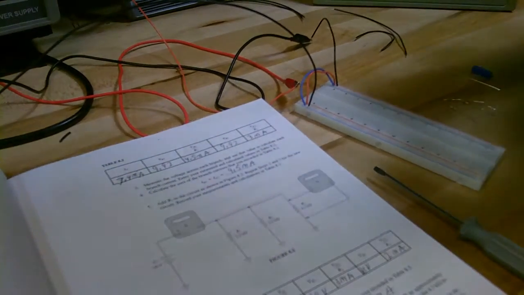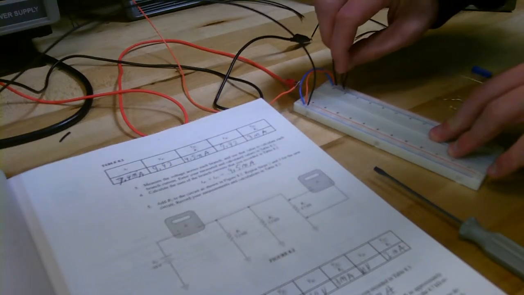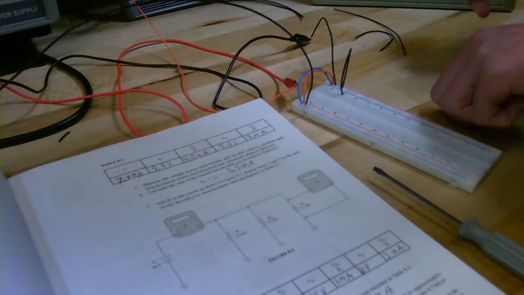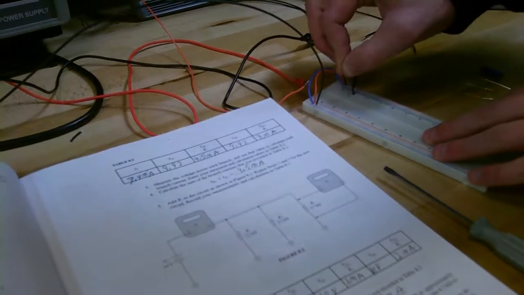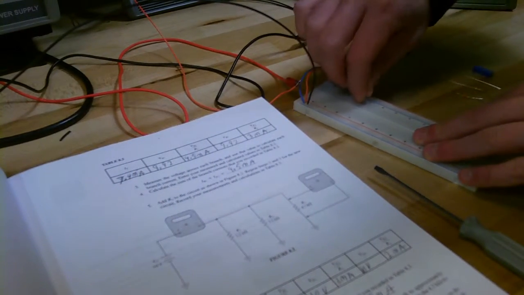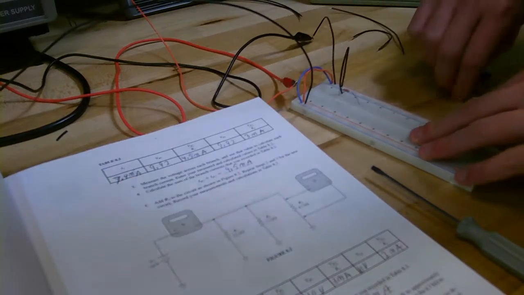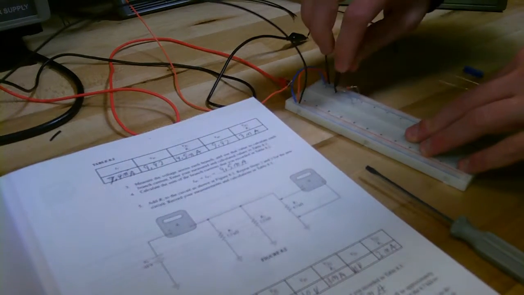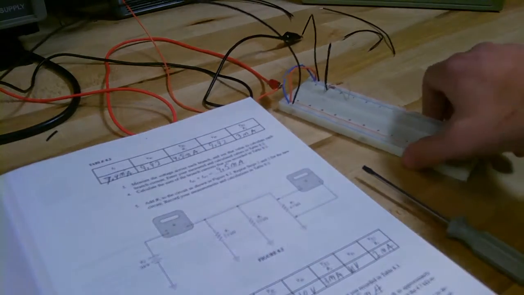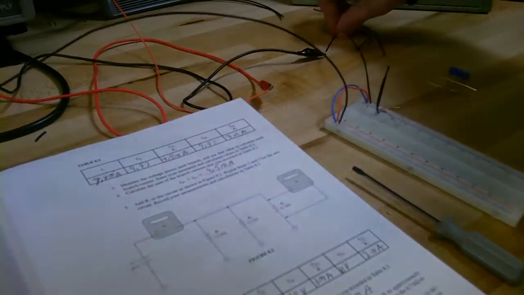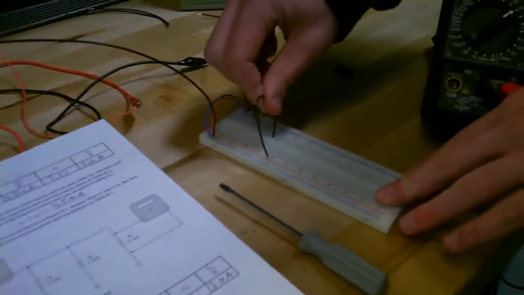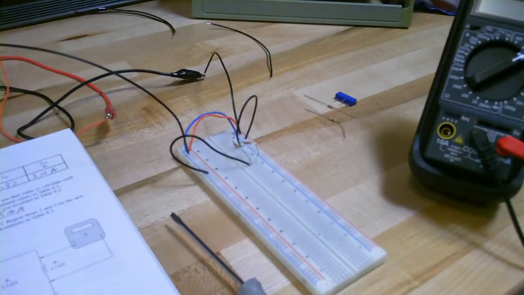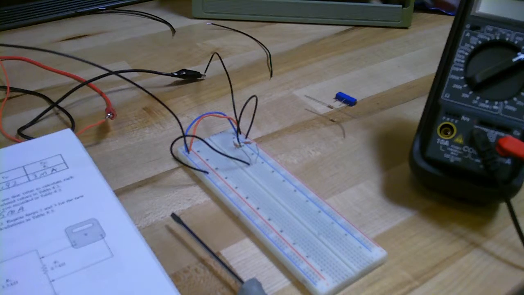All right, now we're going to put two resistors in parallel, 2.2K and 3.3K. Okay, one more wire going to the negative side. Okay, excellent. We are ready to turn on the ammeter.